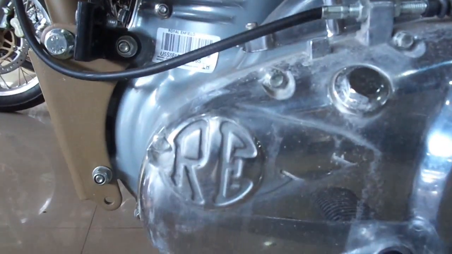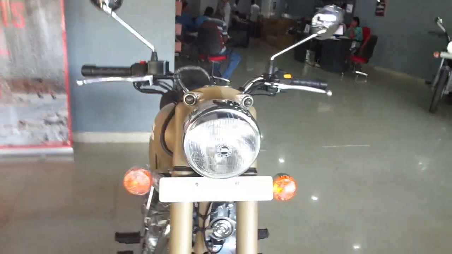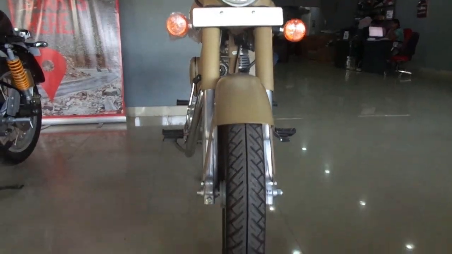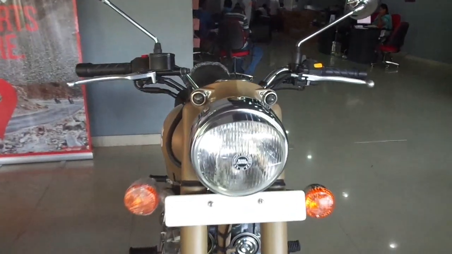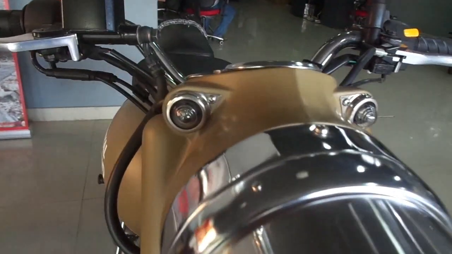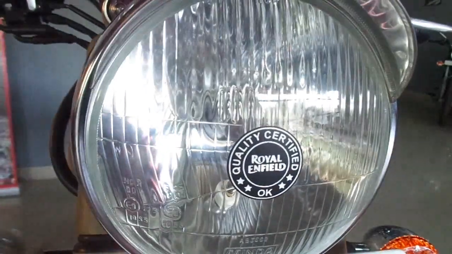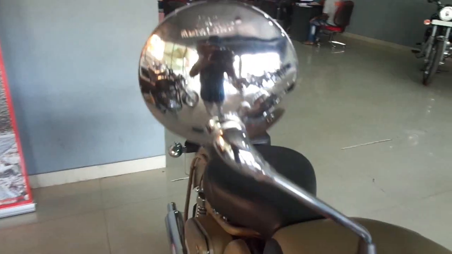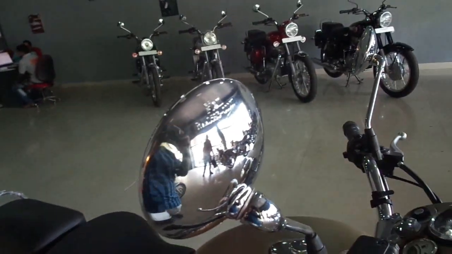The 500 comes with a 499cc engine that puts out a maximum power of 27.2 bhp at 5250 rpm and a maximum torque of 41.3 newton meters at 4000 rpm, whereas the Classic 350 comes with a 346cc engine that puts out a maximum power of 19.8 bhp at 5250 rpm and a maximum torque of 28 newton meters at 4000 rpm.